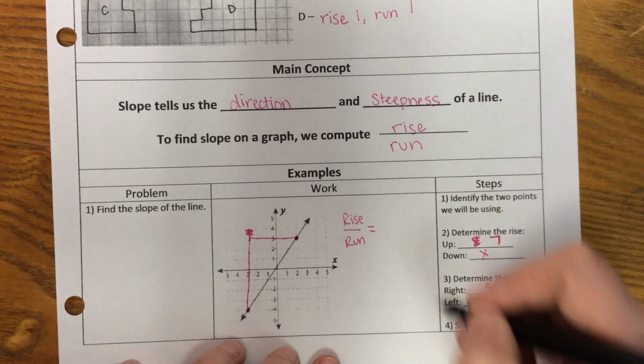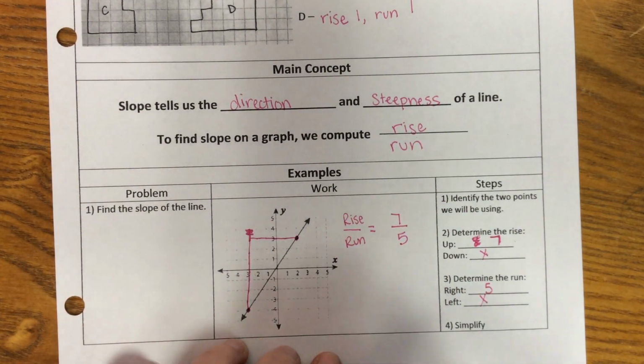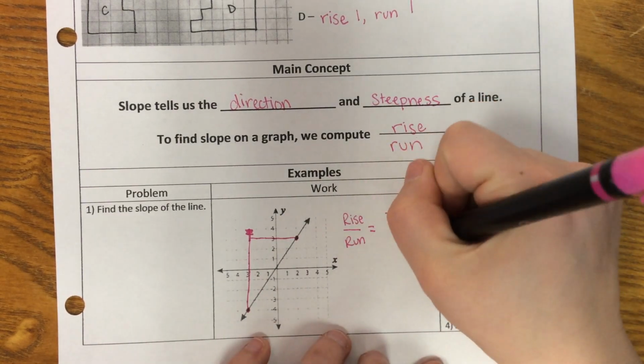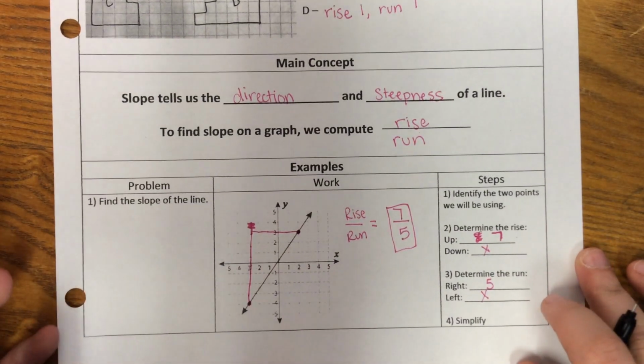And my rise was 7, and my run was 5. I can't simplify that, and with slope, we don't want mixed numbers. We leave it as an improper fraction. Okay, next page.